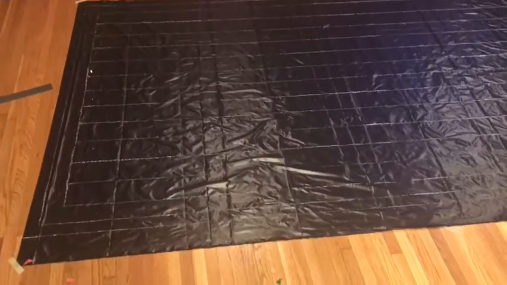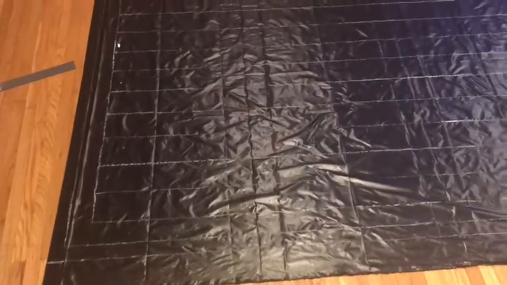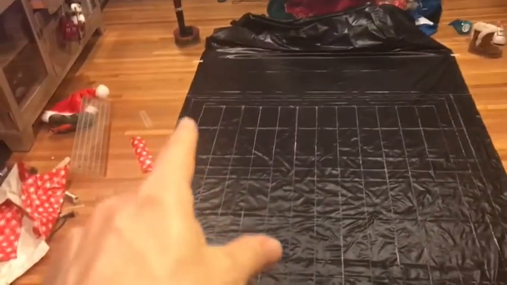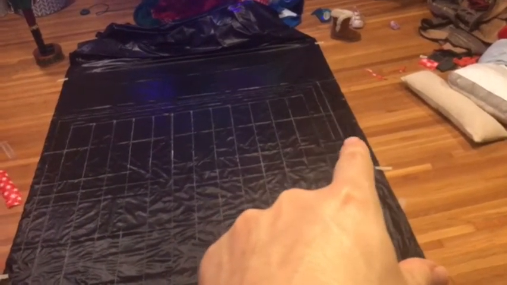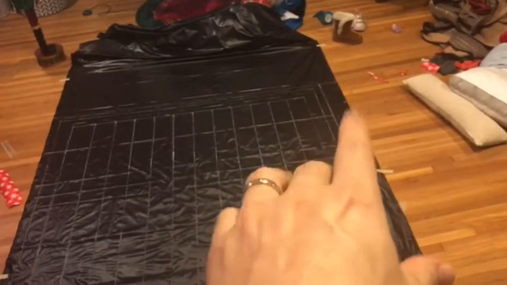Okay, so this is the outer shell that I have all marked up, again using soap and a long 72-inch straight edge. You can kind of see how I did it here. I got 92 inches marked here and here, with the straight edge. I got my different measurements for the perimeter of the outer shell that I'll hem before I do anything really.